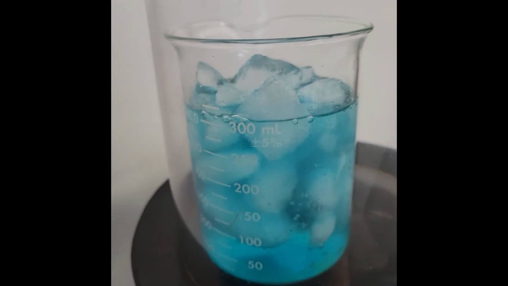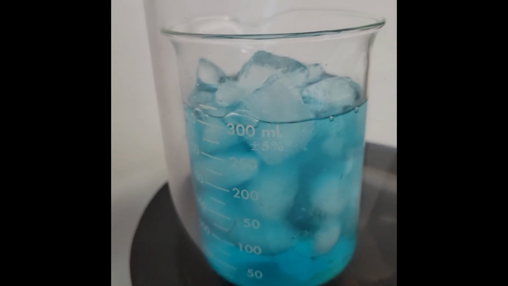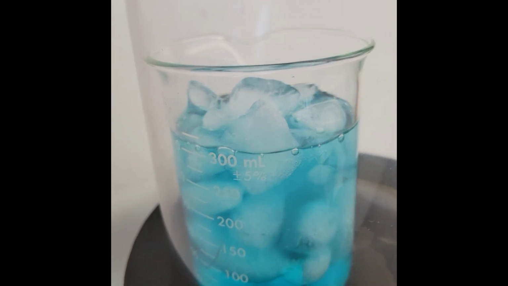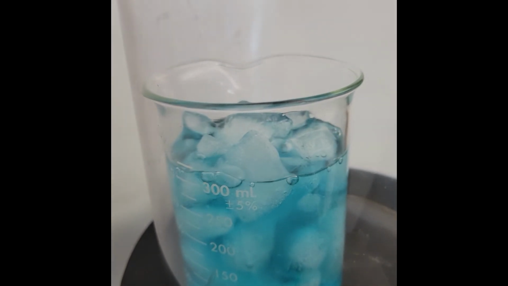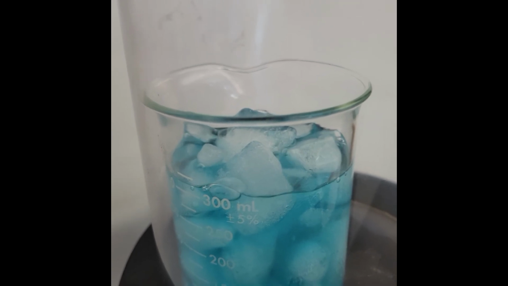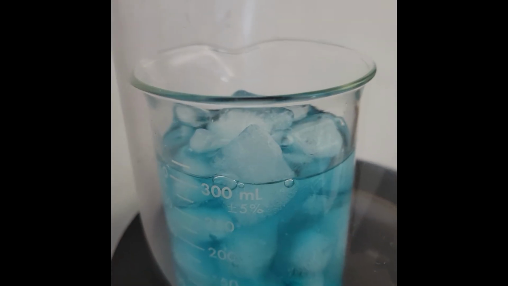Notice we're starting to get bubbles forming. So as we remove more air, the air pressure inside the jar decreases, allowing the vapor pressure to match the external pressure, causing the liquid to boil. Boiling ice water.